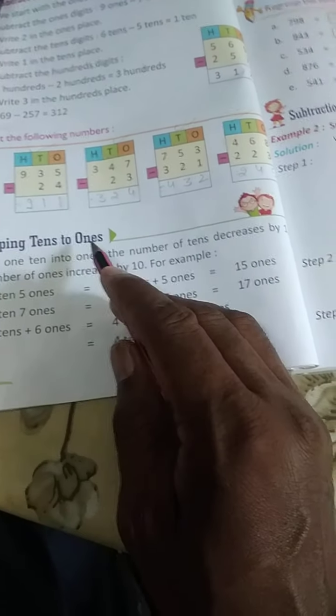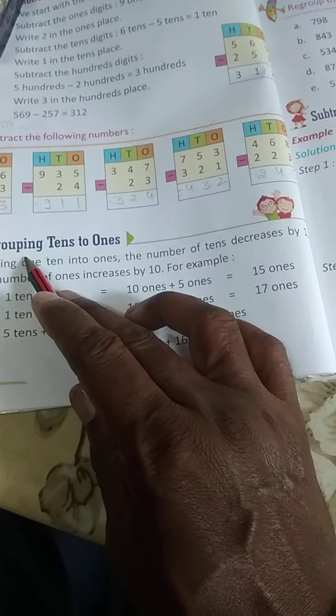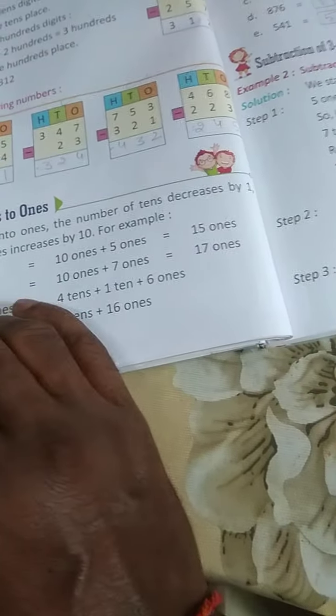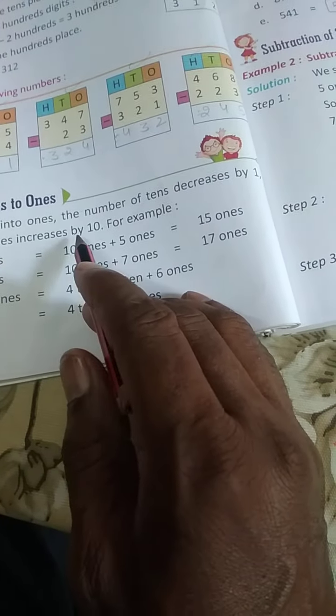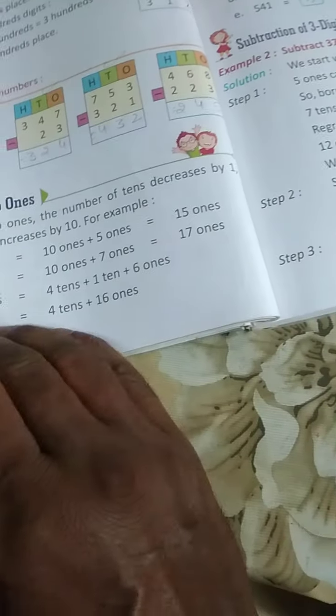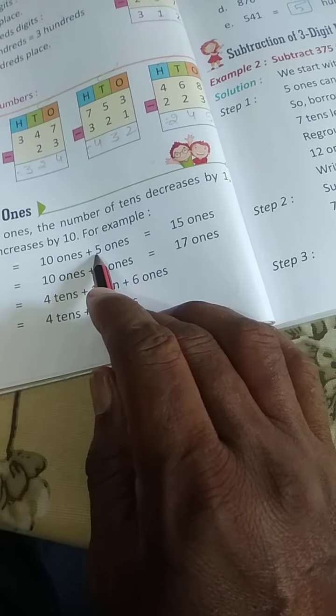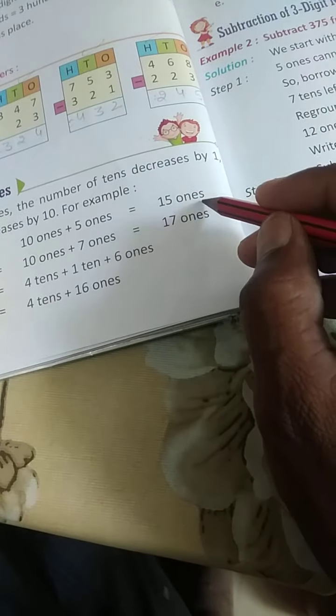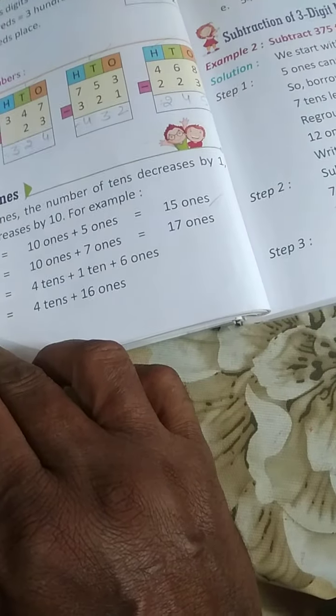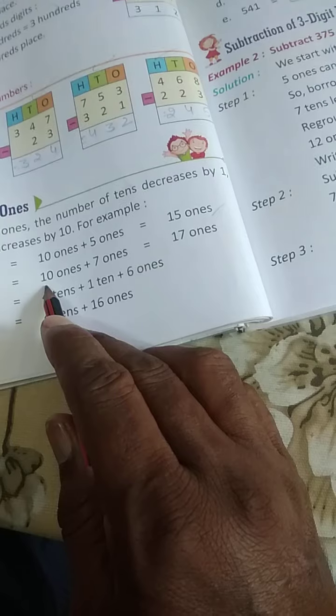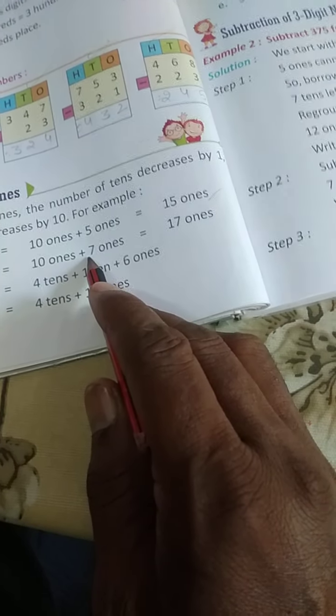Yesterday I was teaching you regrouping tens to ones. In regrouping 1 ten into ones, the number of tens decreases by 1 while the number of ones increases by 10. For example, 1 ten plus 5 ones becomes 15 ones. 1 ten plus 7 ones, 10 ones plus 7 ones becomes 17 ones.